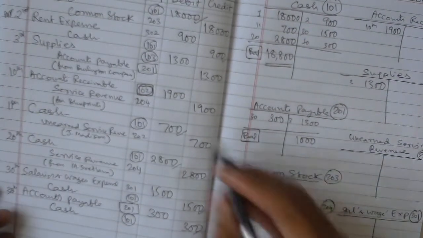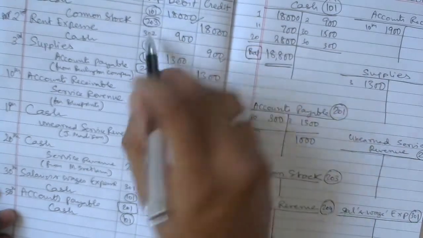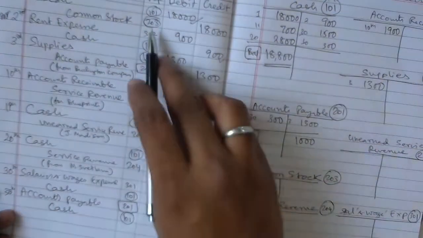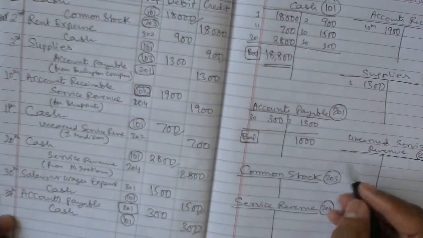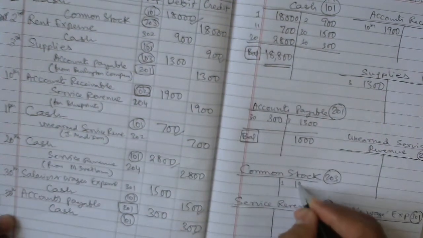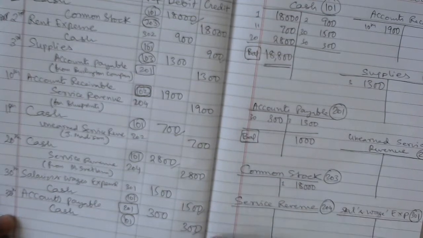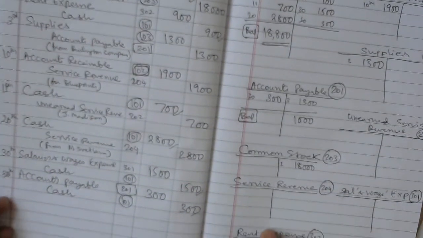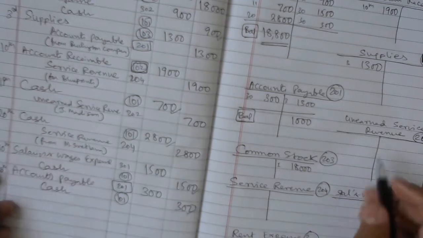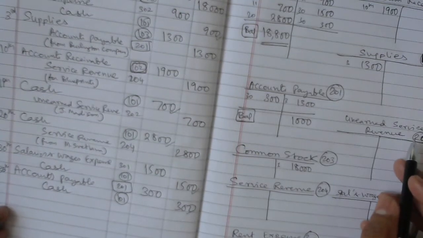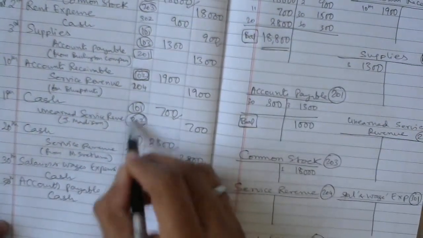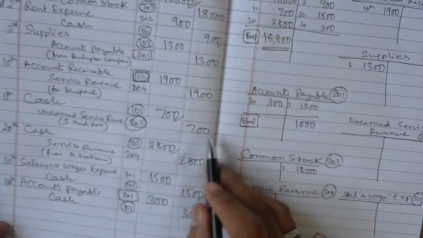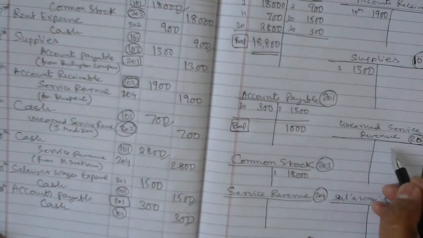Okay, next one. Let's do common stock 203. So here 203 is there, and only one place it is there. Common stock credit of 18,000, on the 1st. So no need to calculate the total. Next we have unearned service revenue. 202 is the number. So only here I think we have unearned service revenue of 700 credit.